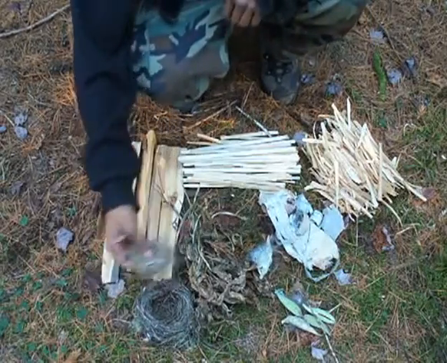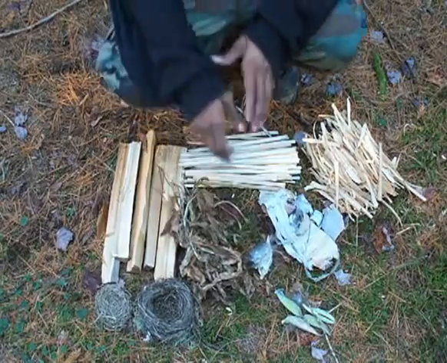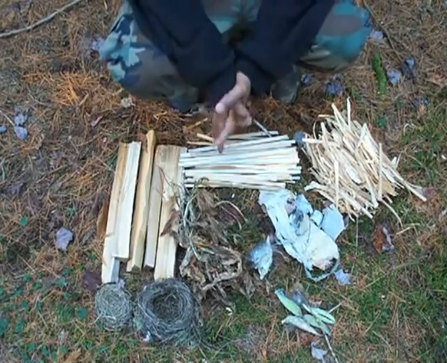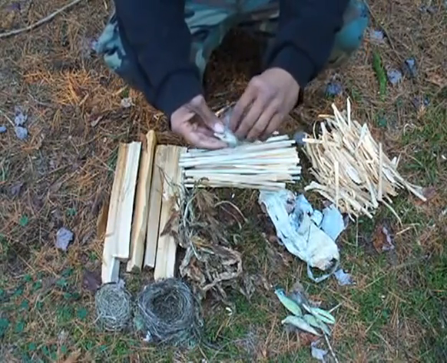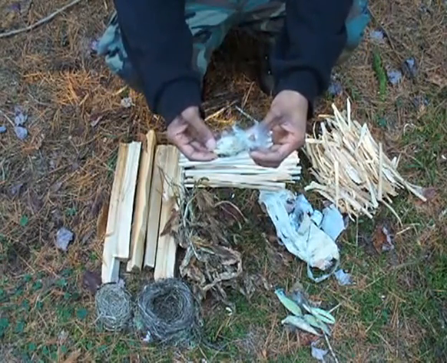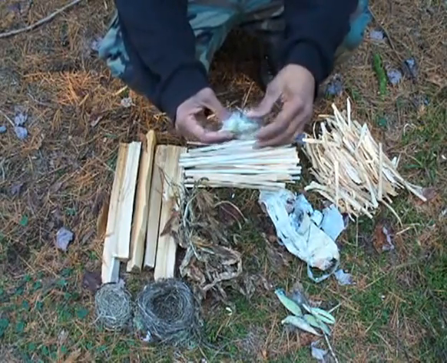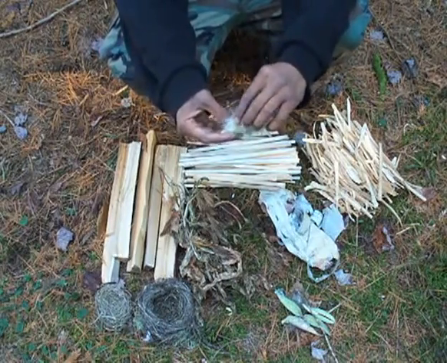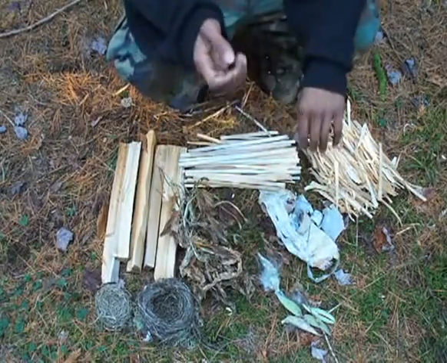Here's some plant fibers, extremely dry, already dead, so therefore it will ignite a lot faster than live plants. And here is some cotton-like, plant-like material that combusts. It's very, very flammable, and it's highly combustible. So that would also go into my tinder bundle.